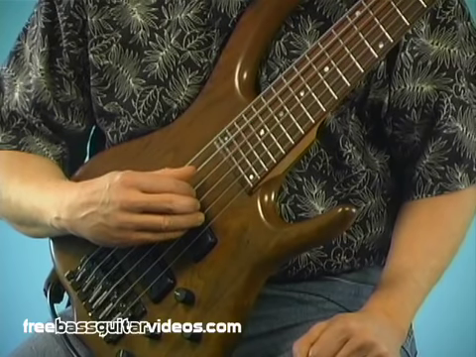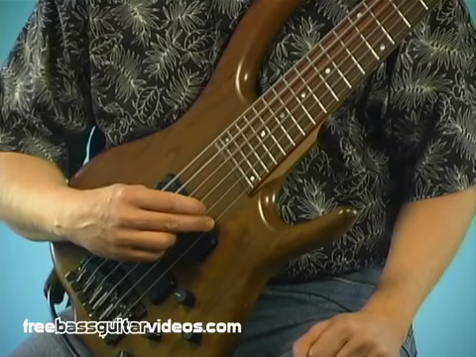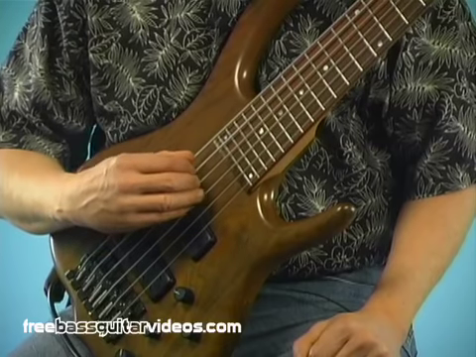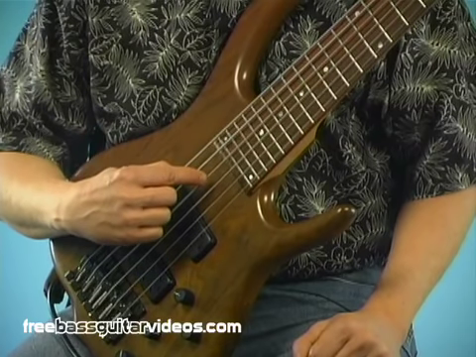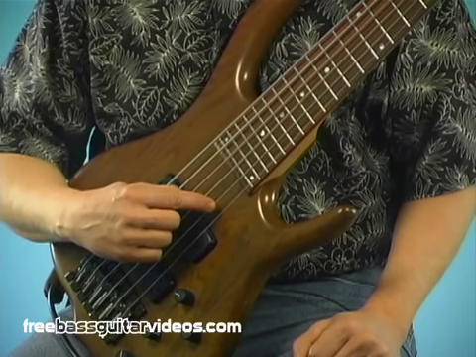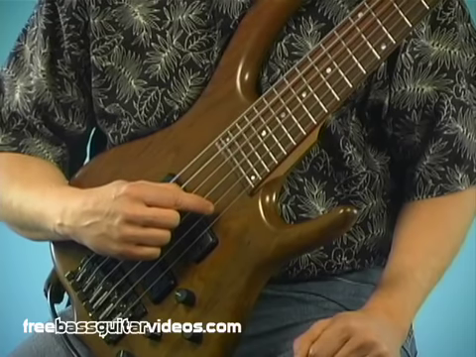And then on the 6-string bass, you add the high C. In some situations on 5-string, they will have E, A, D, and G, and then a high C, or the B, E, A, D, and G.